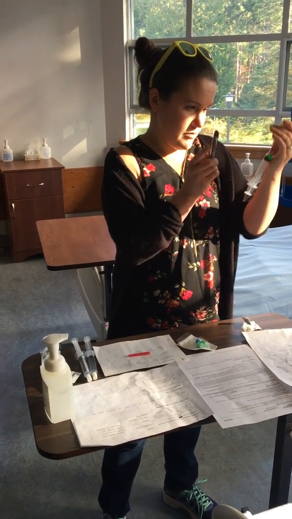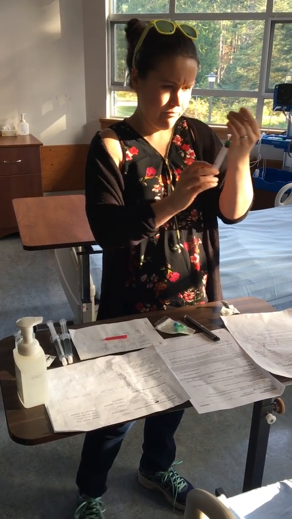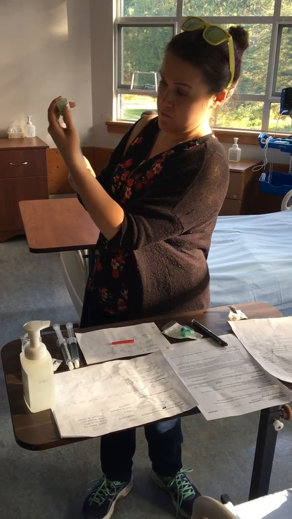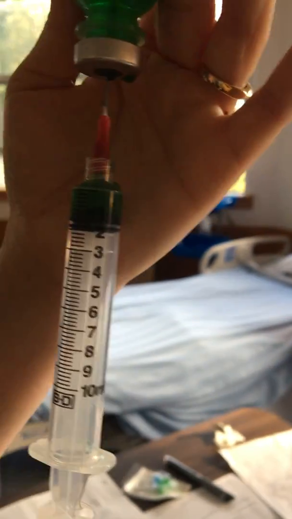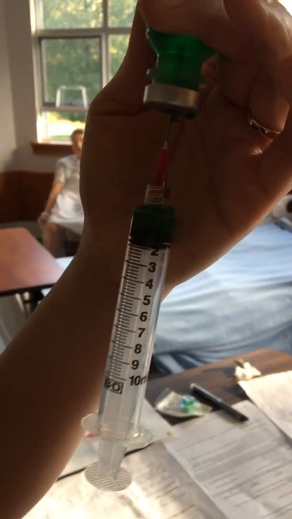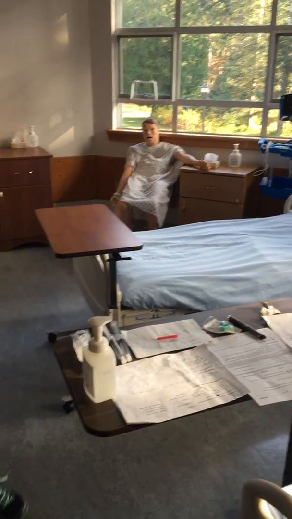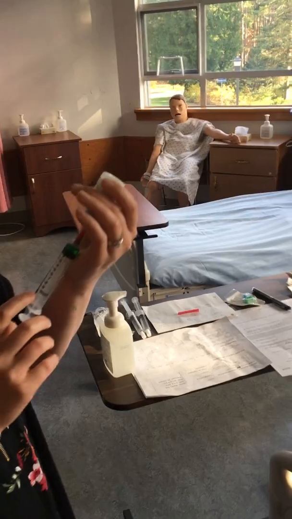Get the air out of it. Okay, then show my camera that it's 1 ml. It's dark in here. Oh, there we go. Now it's 1 ml. Turning the lights on would be helpful in this hospital. Oh, it's like leaking. Oh, you know what? It's pushing back on me. That's why I'm not getting the right dose. So it's pushing back on me.